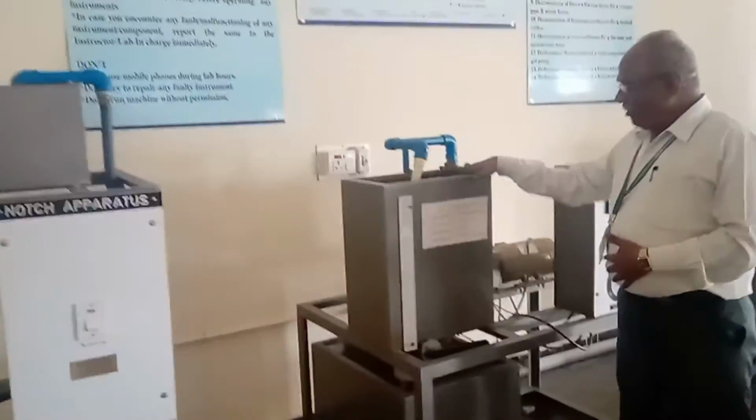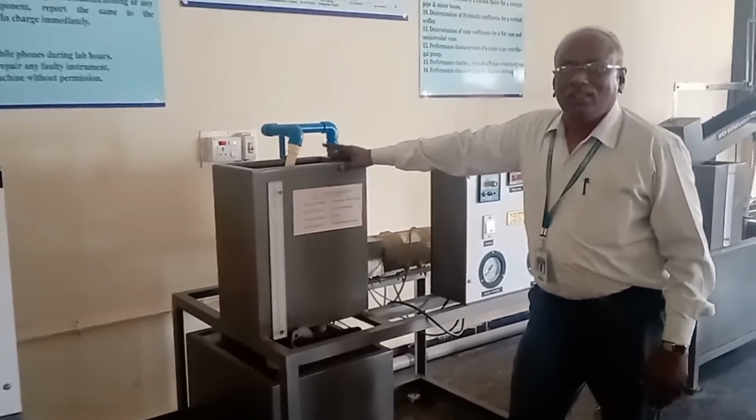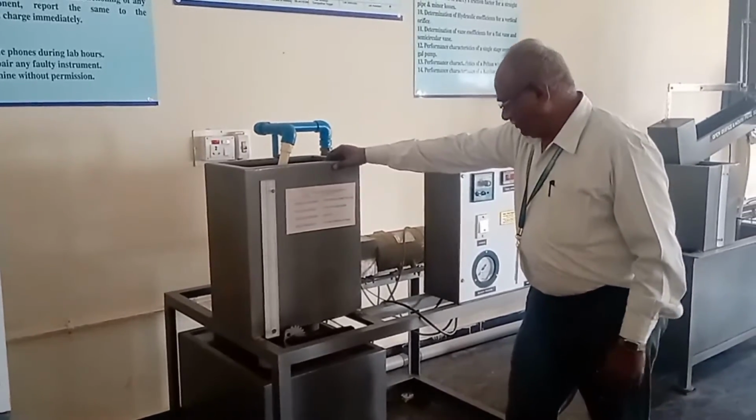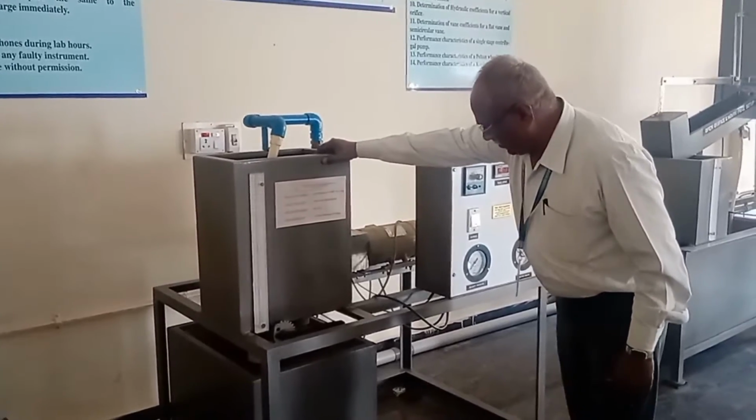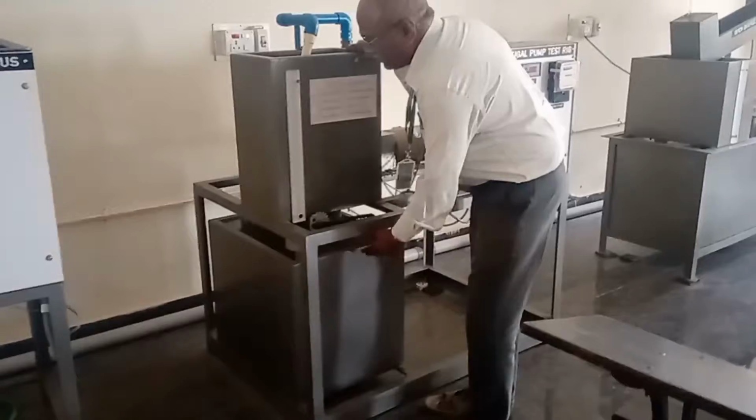Here, this one is the centrifugal pump. In order to find the efficiency of this centrifugal pump, this is the setup. These are all the models. This one is the sump tank. Through this, we can lift the water.